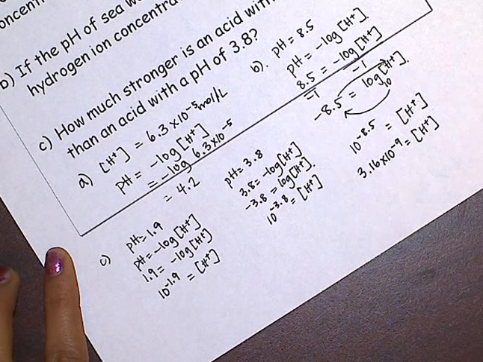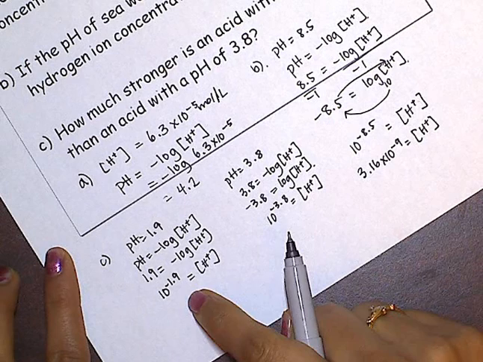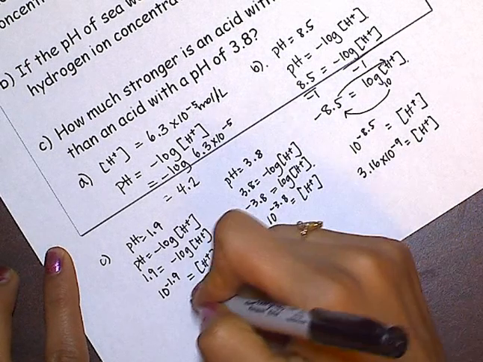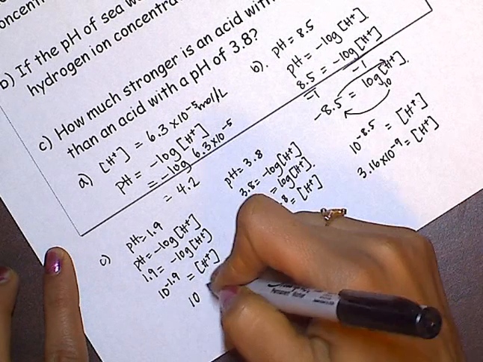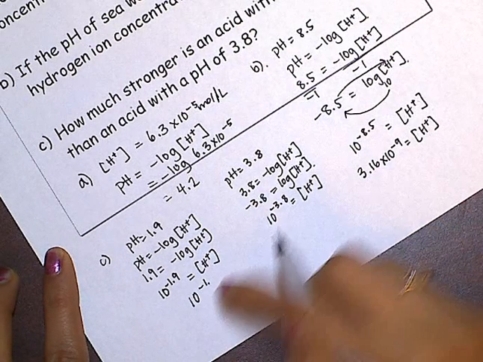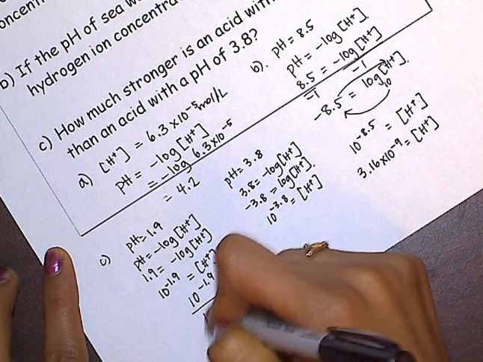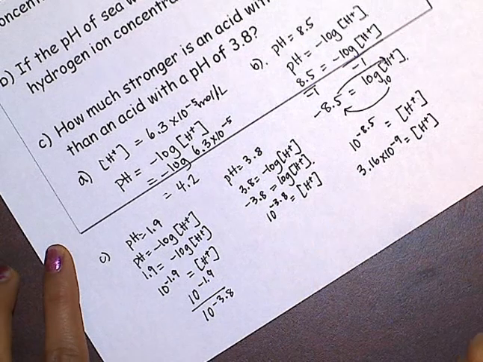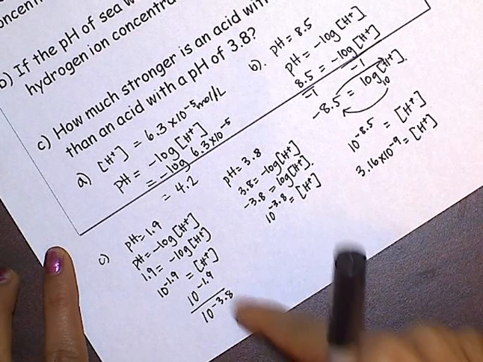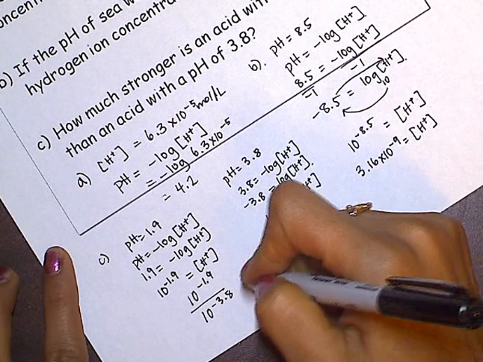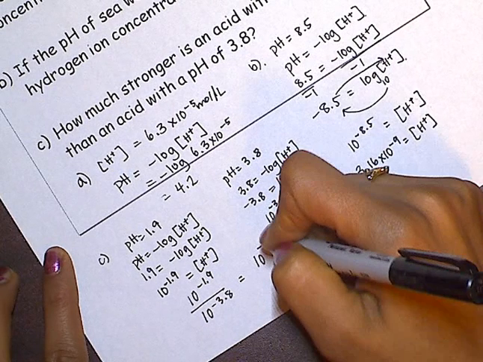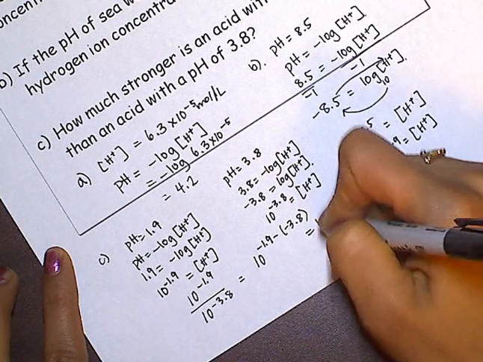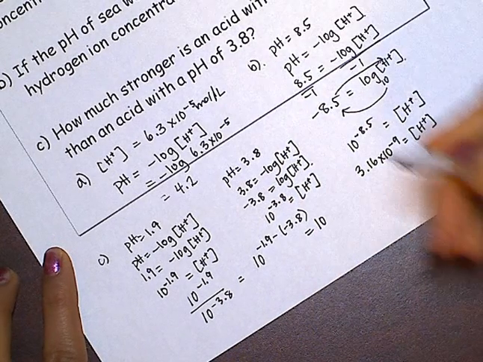So in order for me to compare this, I'm going to divide the two. So 10 to the power of negative 1.9 divided by 10 to the power of negative 3.8. And when you're dividing numbers that have the same base, you can essentially just subtract your exponents. It's going to be 10 to the power of negative 1.9 minus negative 3.8, which happens to be 10 to the power of 1.9.